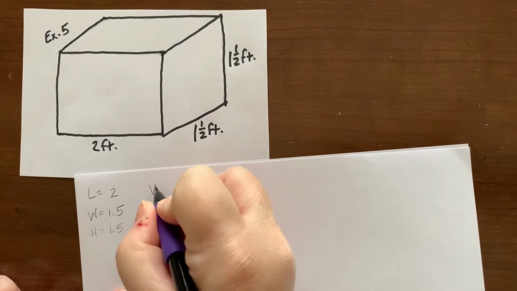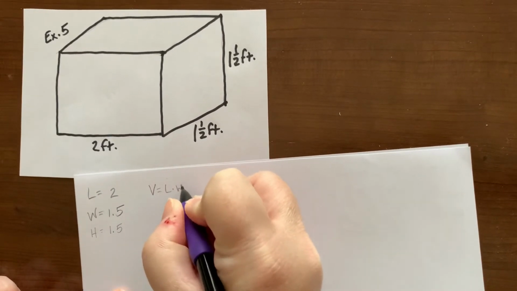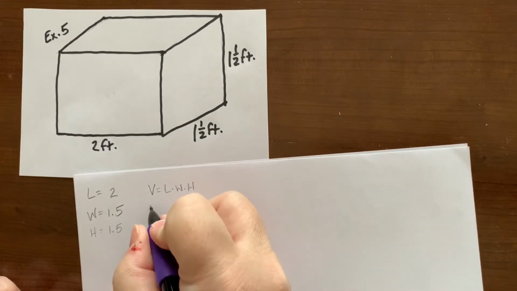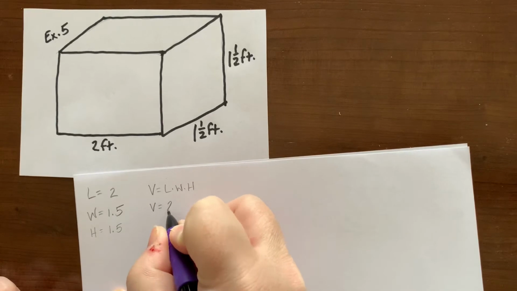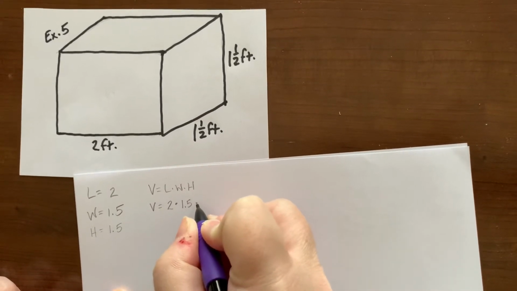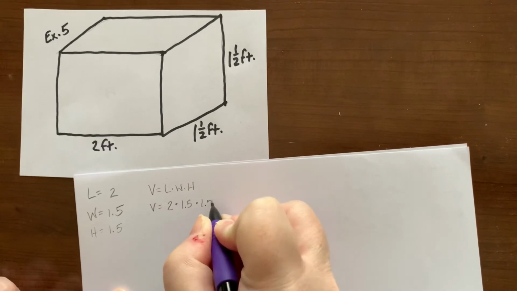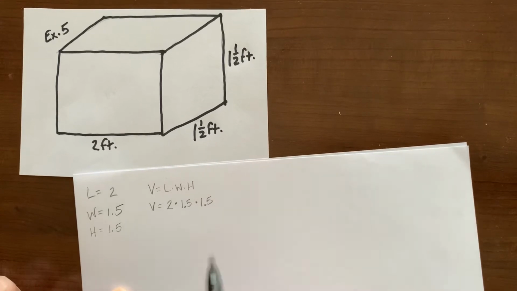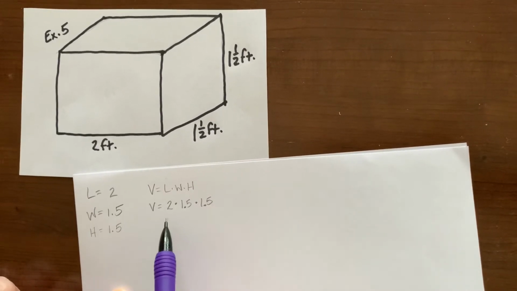So I'm going to go ahead and I'm going to write my formula for volume. I'm going to fill in my length, which is 2, my width, which is 1.5, and my height, which is 1.5.